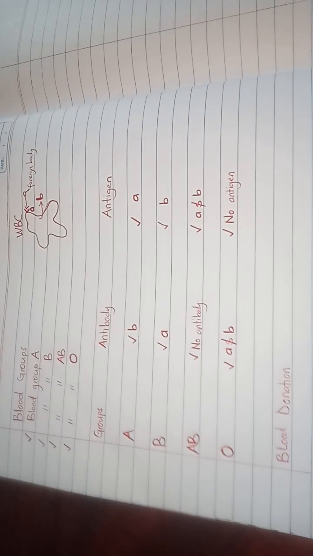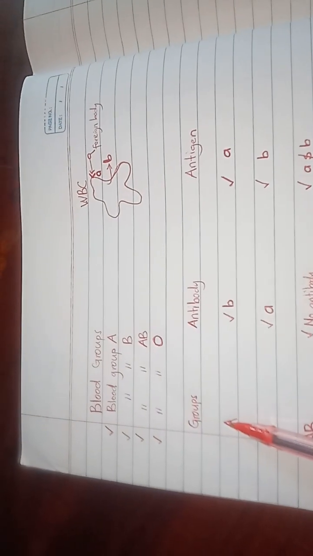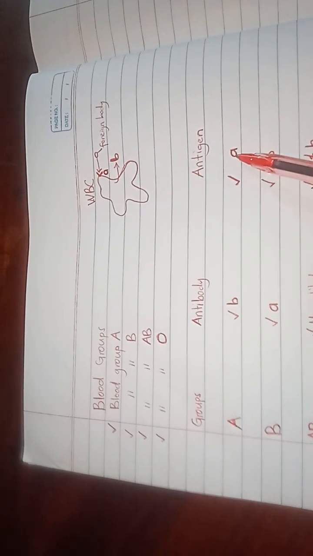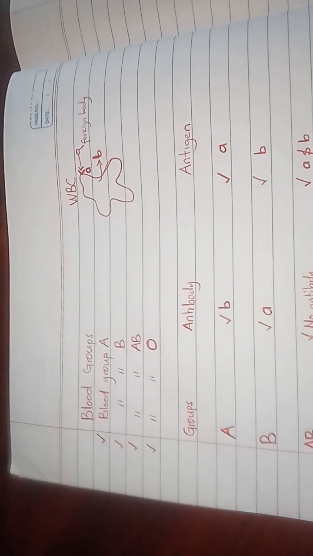Let's go back to our table up here. Blood group A has antibodies B and antigen A, which means a person who also has blood group A can receive. So one of its recipients is a person of blood group A.